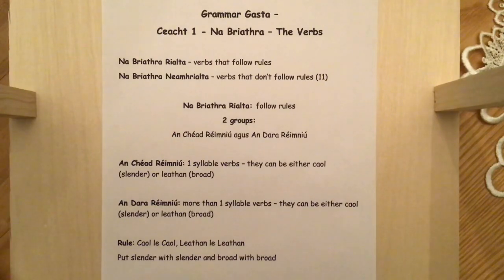These rules can be broken up into two groups, an Chéad Réimniú agus an Dara Réimniú. An Chéad Réimniú are verbs that follow the rules but have one syllable in the verb. They can either be caol, slender, or leathan, broad. An Dara Réimniú, again, are verbs that follow the rules, but these are verbs that have more than one syllable. They can either be caol, slender, or leathan, broad, also.